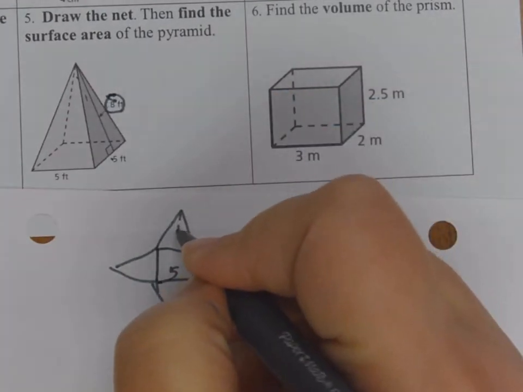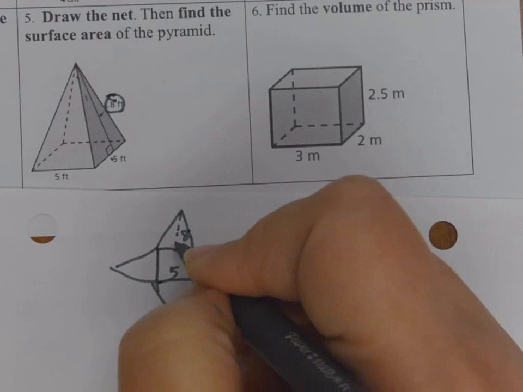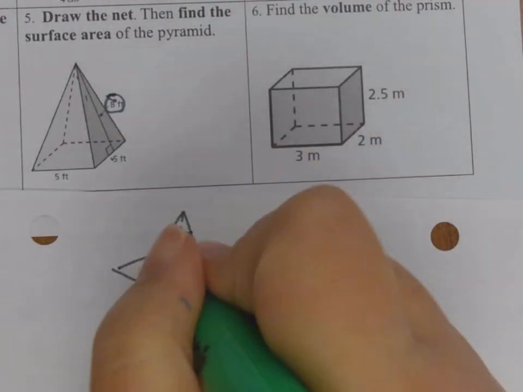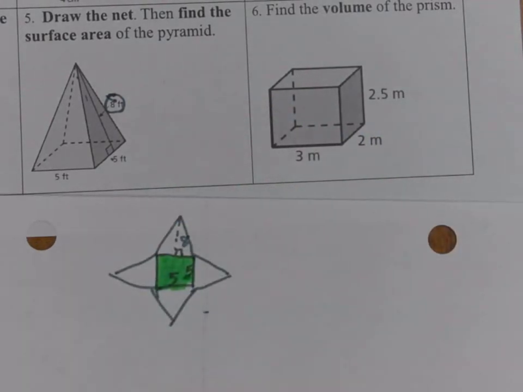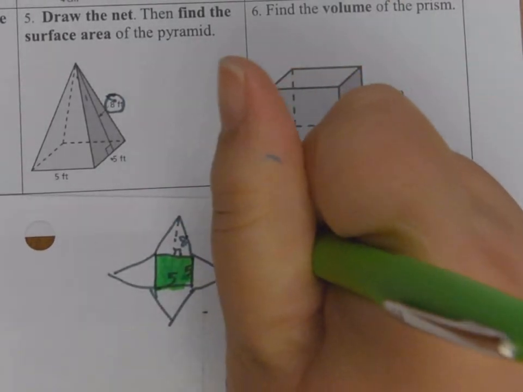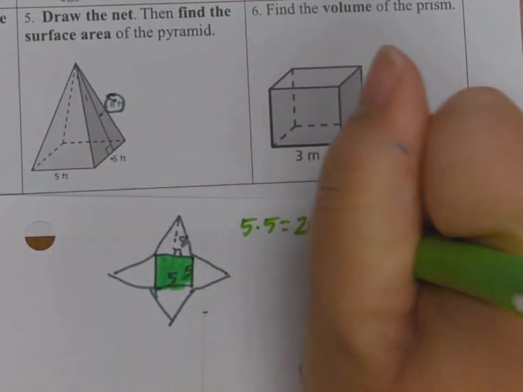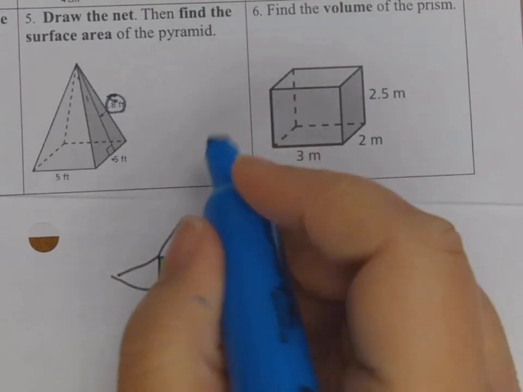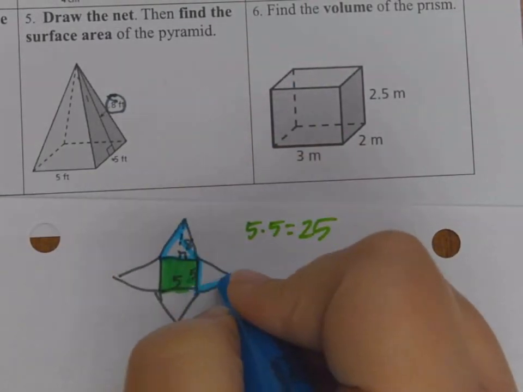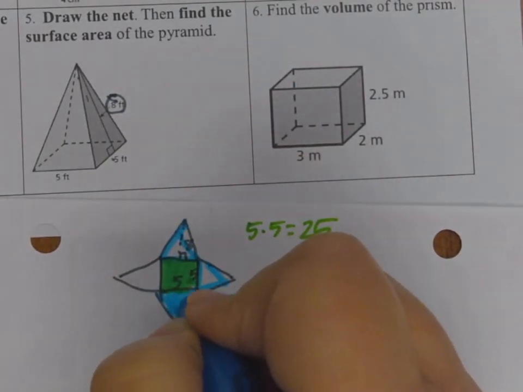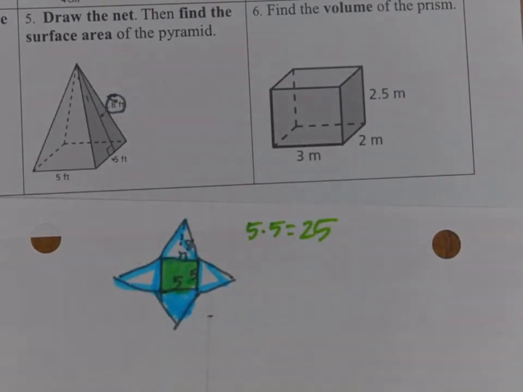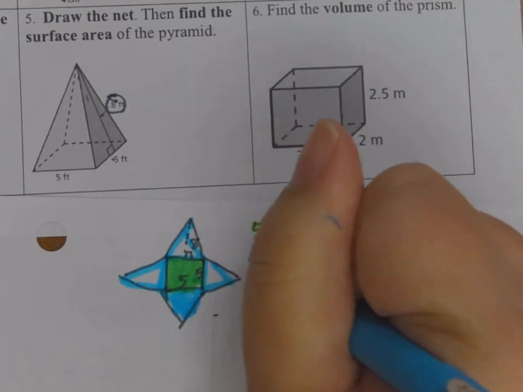Okay, so we have our center, which is going to be 5 times 5. 5 times 5 equals 25. There's only one. Now we've got 4 triangles that are exactly the same. And these, the base is 5, and the height is 8. So you've got 5 times 8.